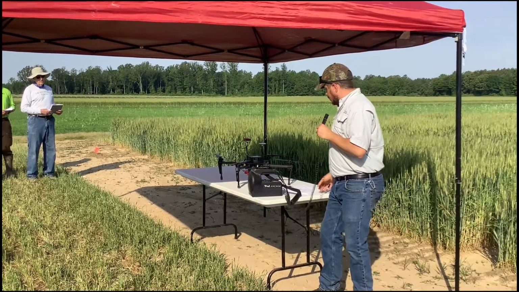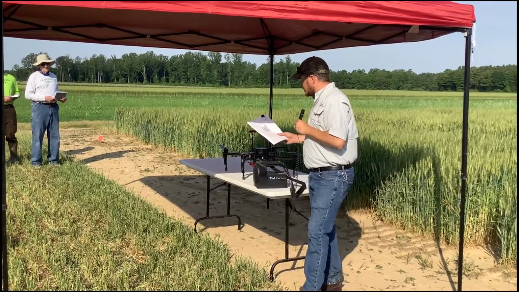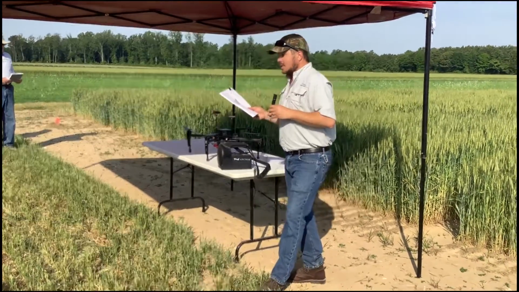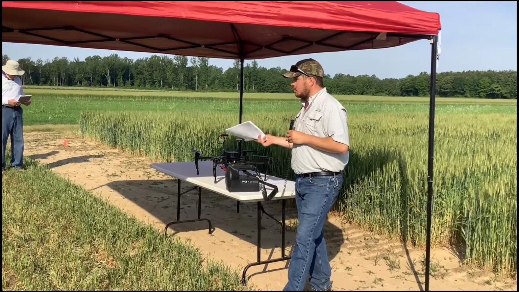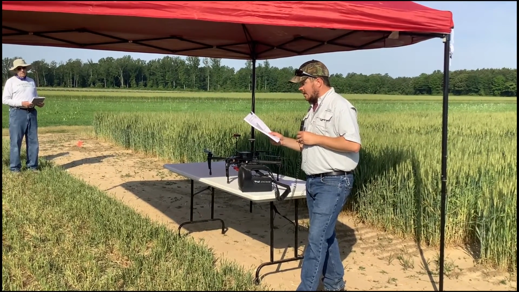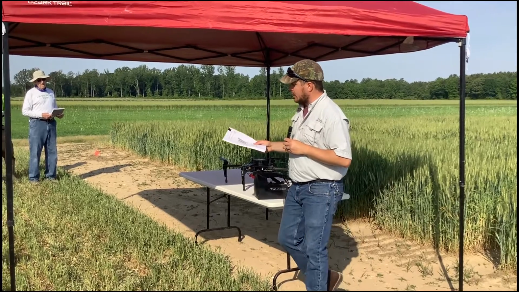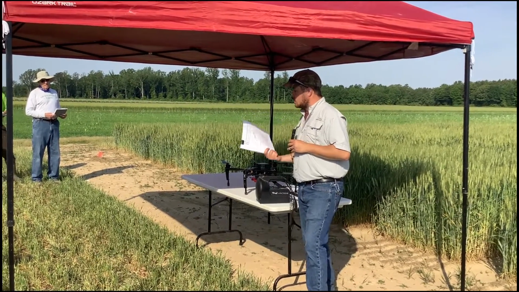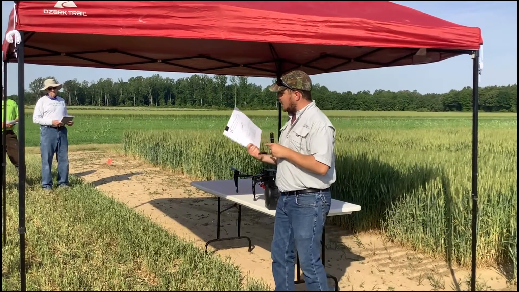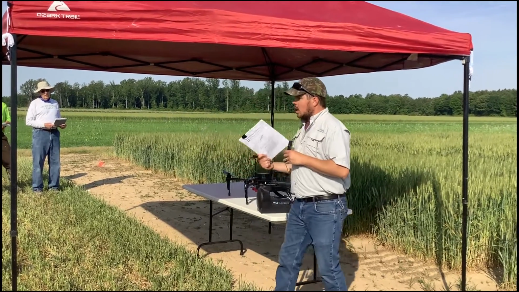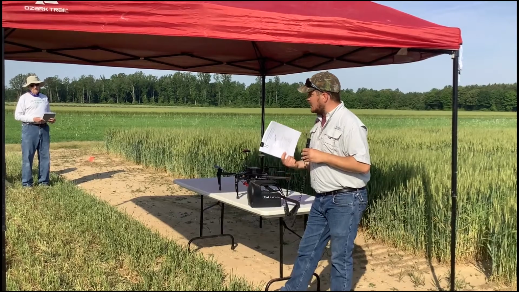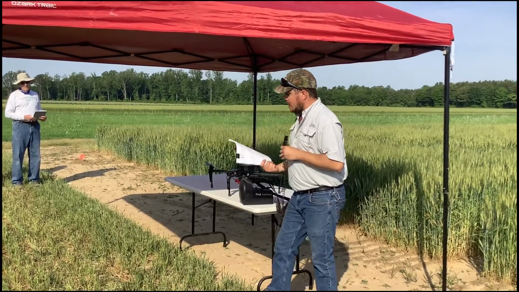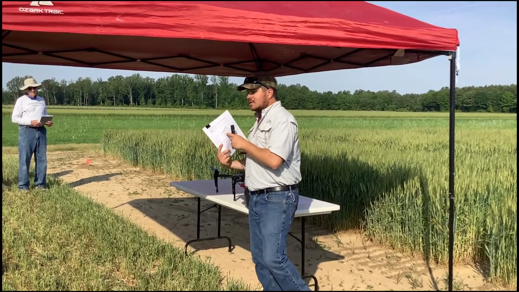So just a few conclusions and our next steps. As I mentioned, aerial images collected from the drone to derive an index like NDVI can enable us to accurately determine tiller density. So instead of having to go out and physically count tillers, we can use this relationship here to help us determine what our tiller density is based on our NDVI values. And we're still fine-tuning this relationship.